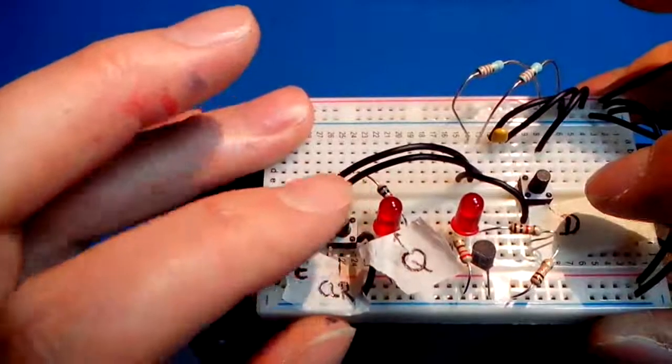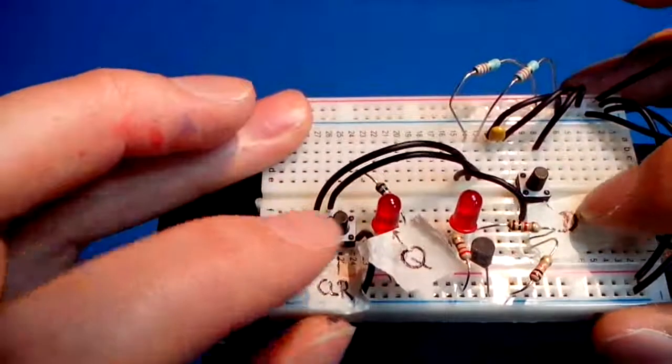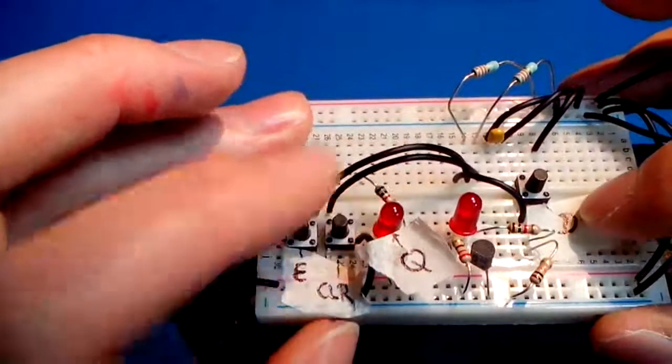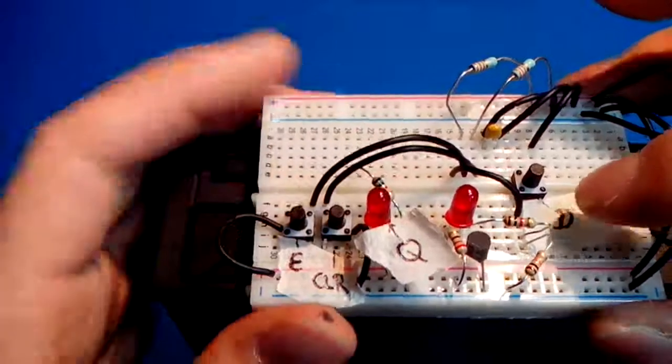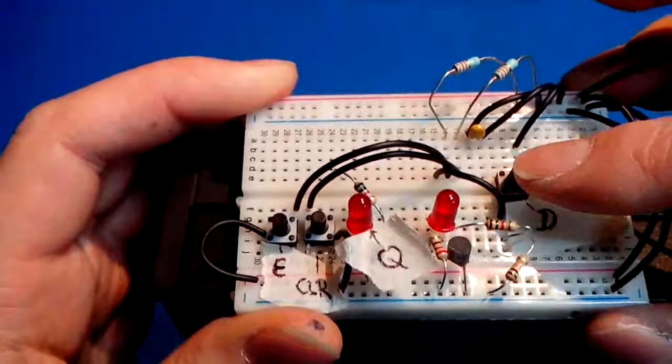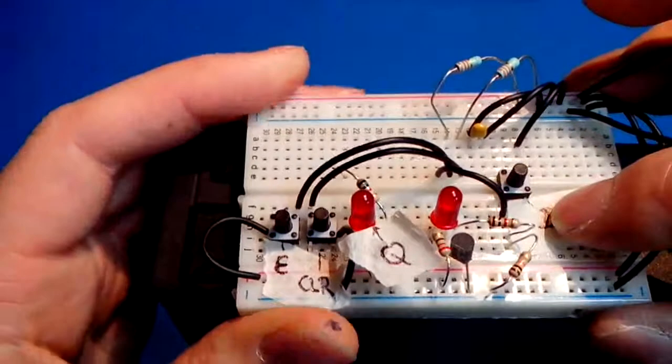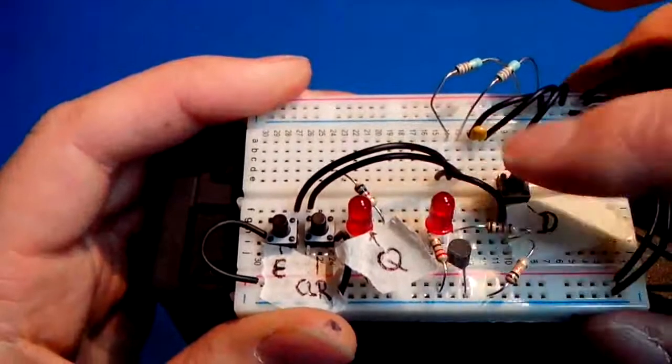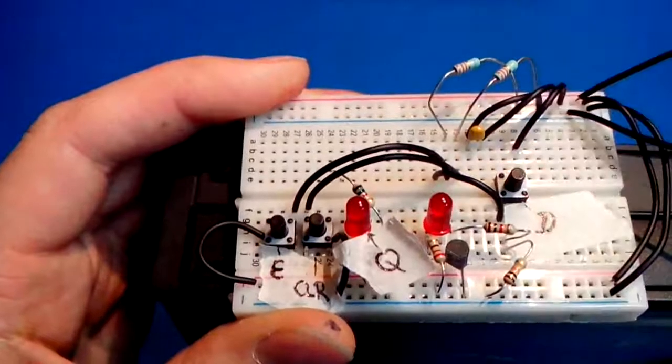The output of the D-latch, we'll just look at the 1-bit D-latch. The output of the D-latch is visible on the leftmost LED. The input of the D-latch can be controlled by this button. That's a D for data input, and the state of that button is also visible on the LED.